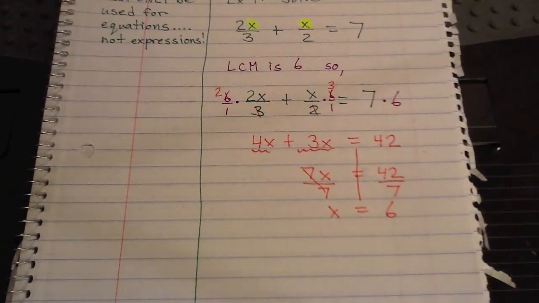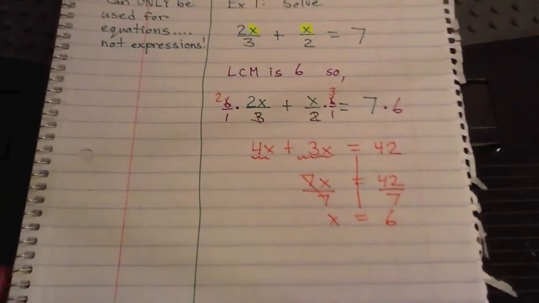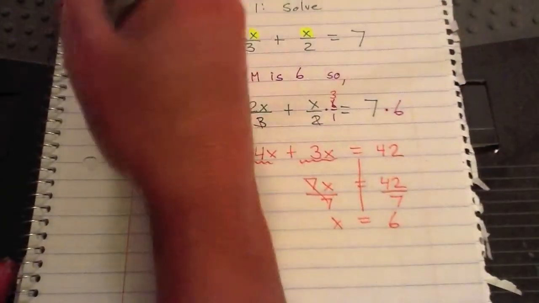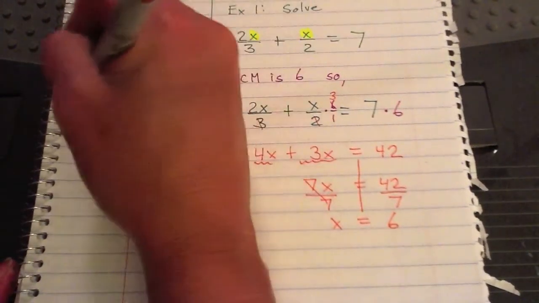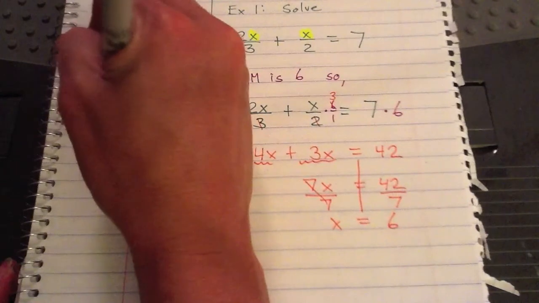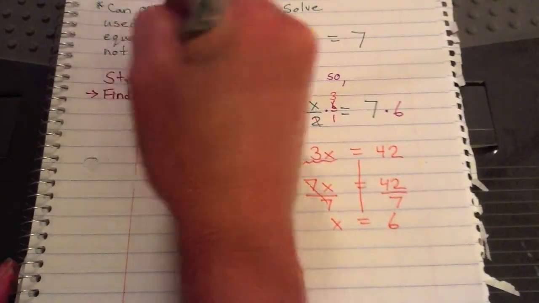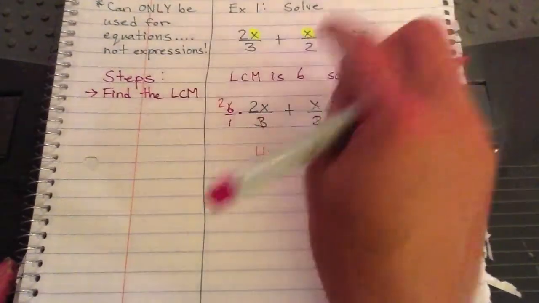Alright, so let's write down a couple notes about that. You're going to get a lot of opportunities to practice this tomorrow in class and ask me questions about it. It's really important that you get good at this. It's going to make life a lot easier for you in algebra this year. So the steps you're going to follow is first to find the LCM, which you would have done if you were going to make a common denominator here anyway.